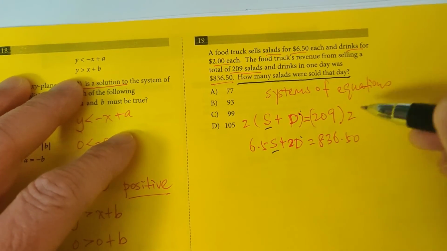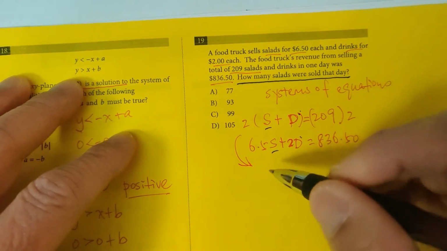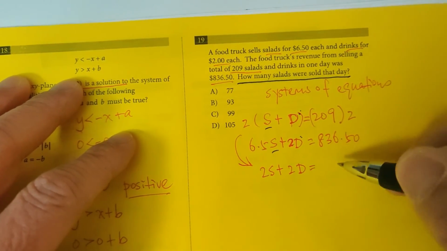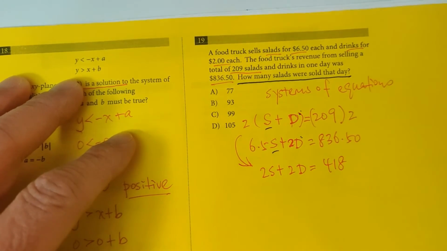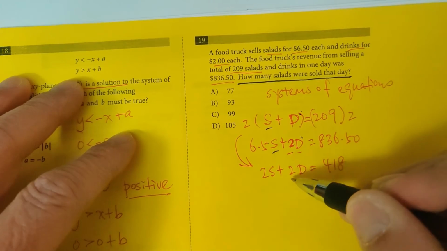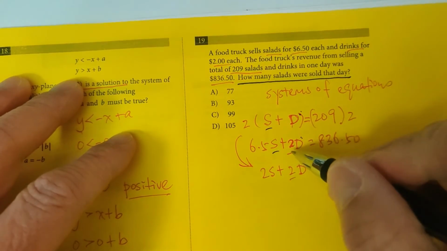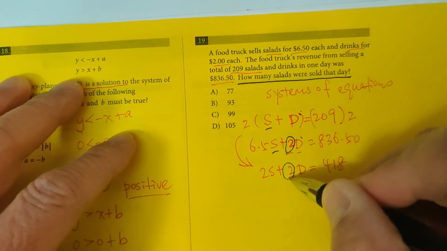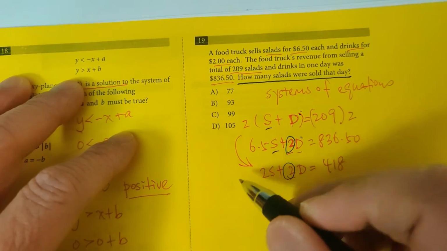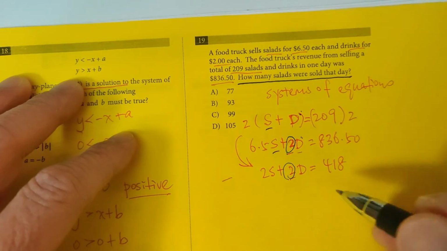Okay, fine. What you can do is multiply the first equation by 2, and you end up having 2S plus 2D equals 418. Now you have the D with the same coefficient, which is 2. You see that? All right. So up to this point, we can do elimination by using subtraction.